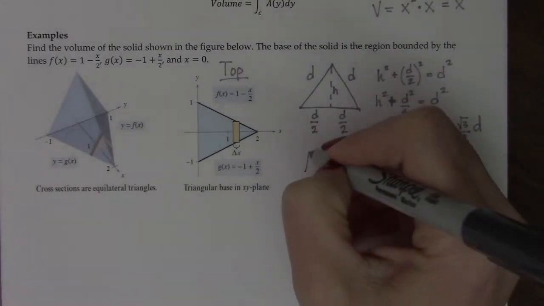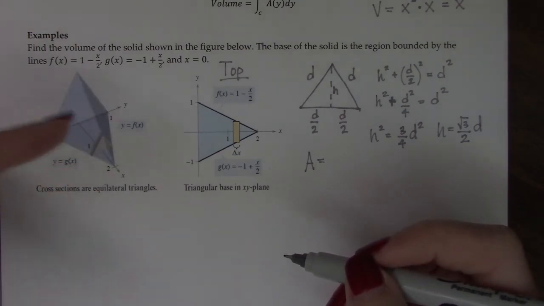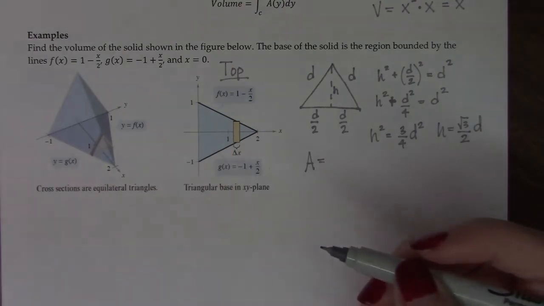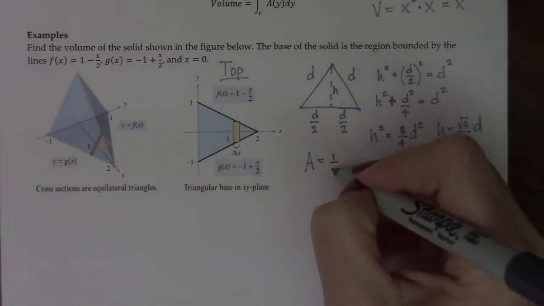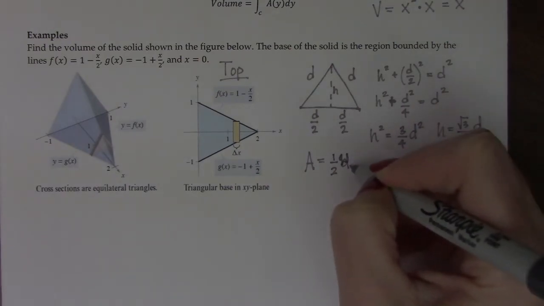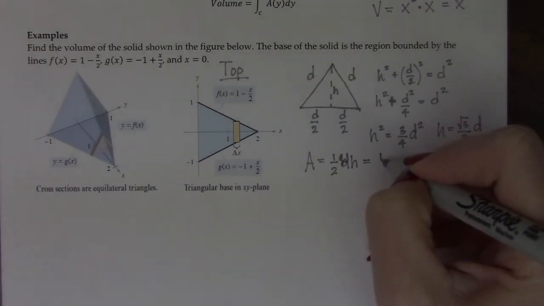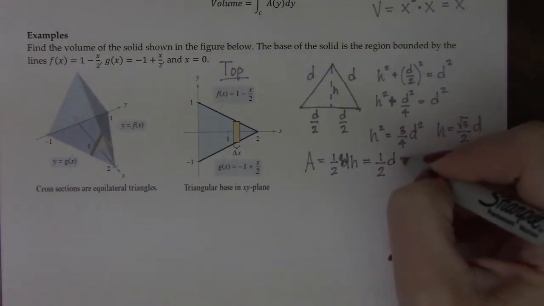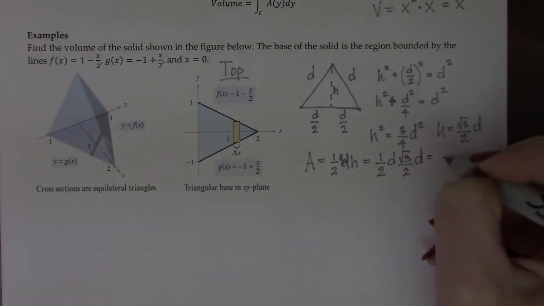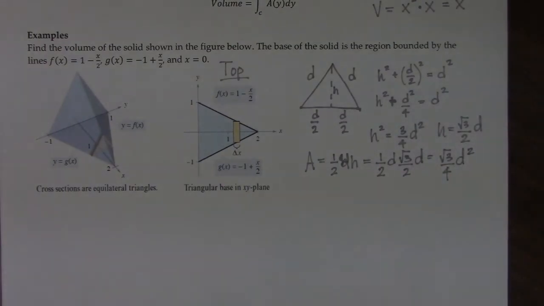So the area of our triangles, and remember the cross sections here are the vertical sections like this, okay? So what this represents is the base of this triangle. So the area of our triangle is 1/2 base, which was d, times height. And if I plug in my value for h, I'm going to get 1/2 d times the square root of 3 over 2 d, and this works out to be the square root of 3 over 4 d squared.